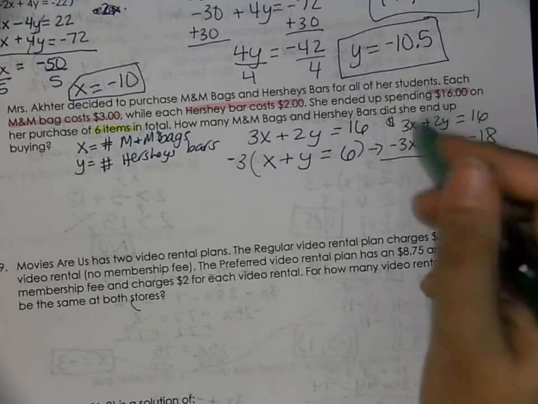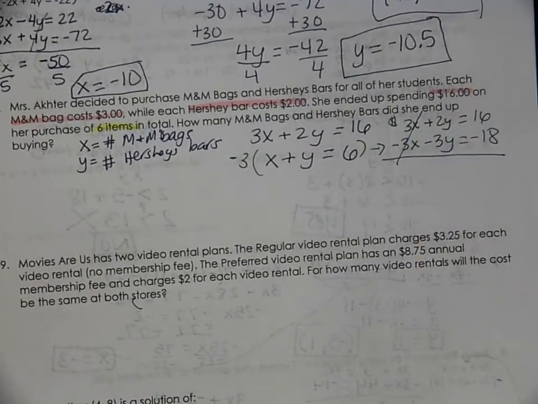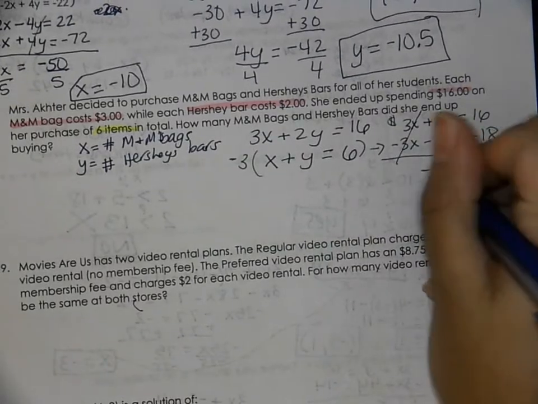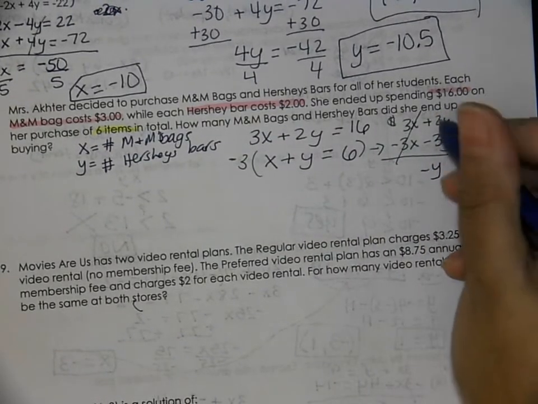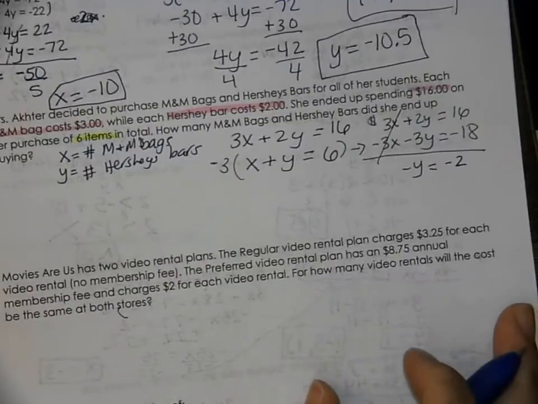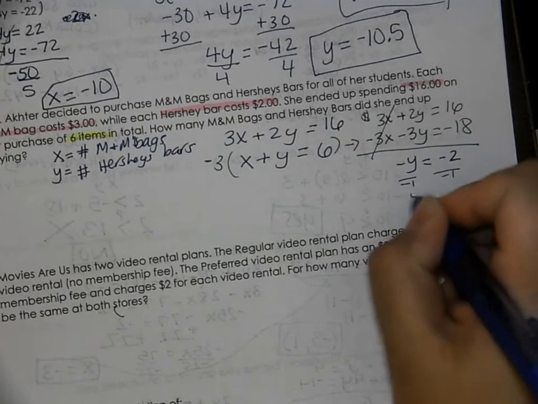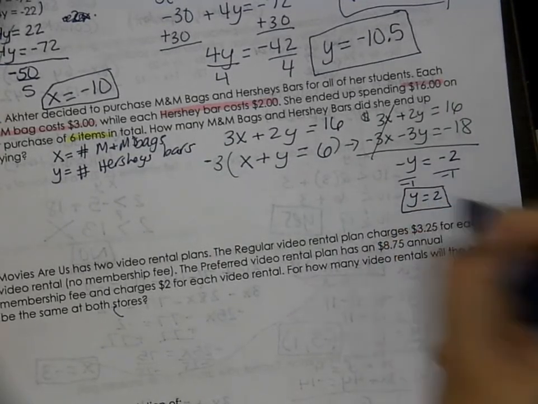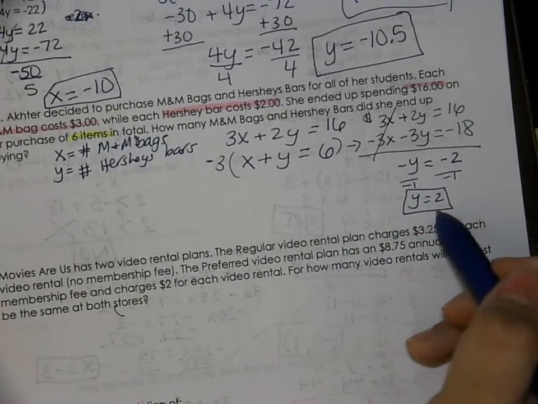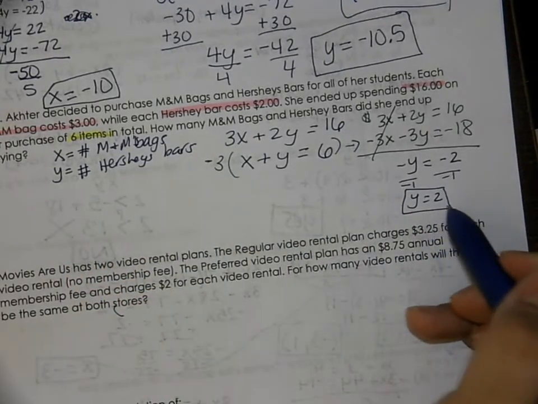But you want to add straight down. So x's are gone. We have a negative y because -3 and +2. And this gives me a -2. 16 minus 18. And then divide by -1 and you find out that y is 2. So far I found out that since y represents the number of Hershey's bars, I bought 2 Hershey's bars.